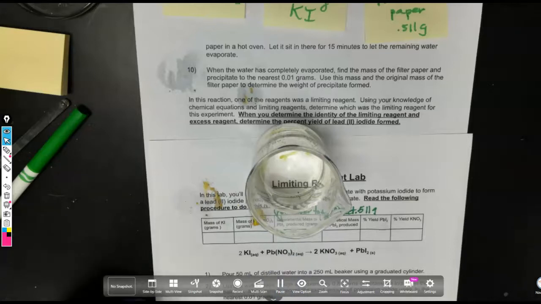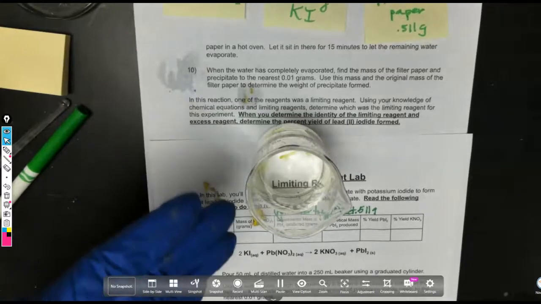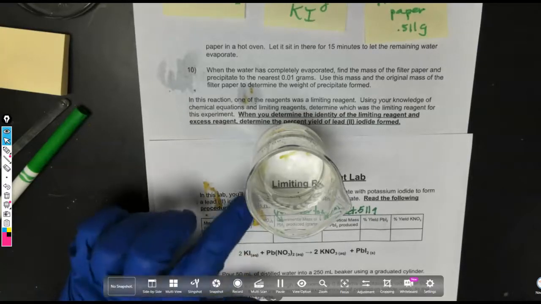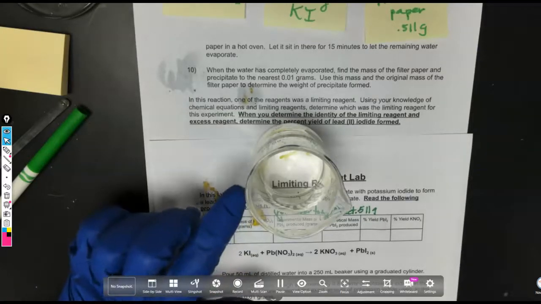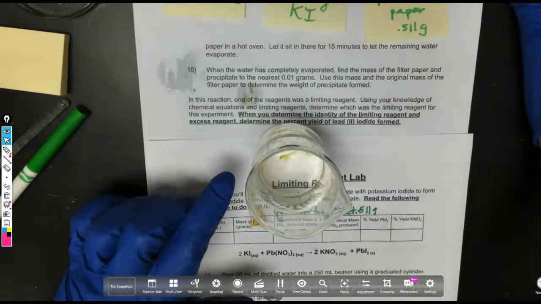So to be able to get this separated, we need to use a different physical means of separation that is not filtration, because obviously there is nothing to filter. Instead, we are going to use evaporation. And so we are going to evaporate this solution to dryness using something called an evaporating dish and a hot plate.